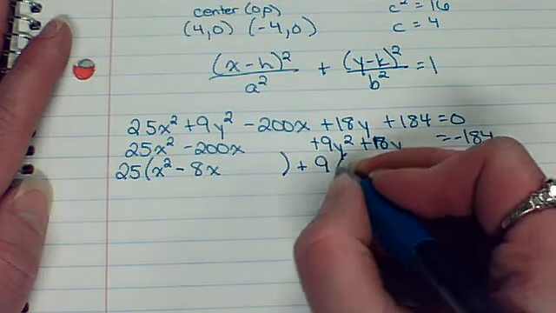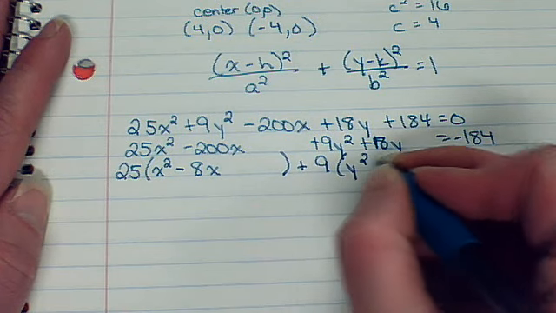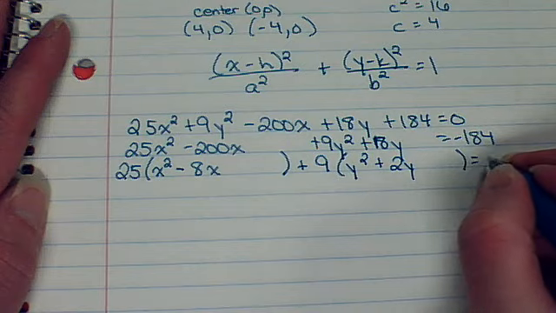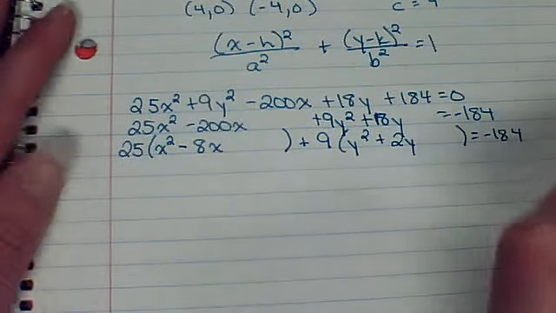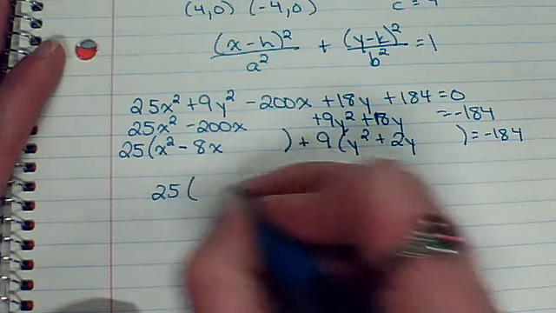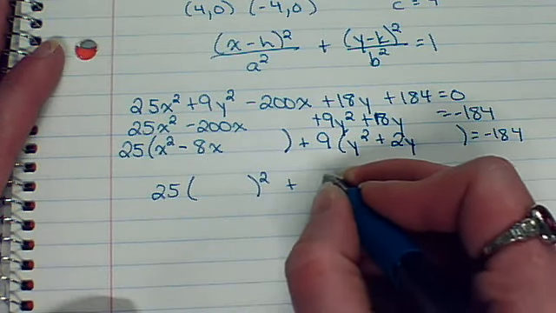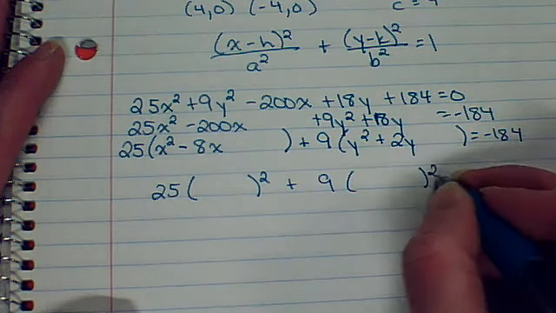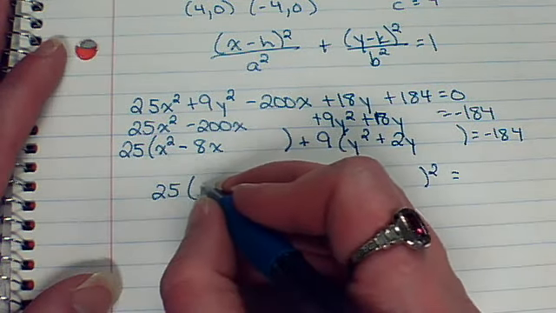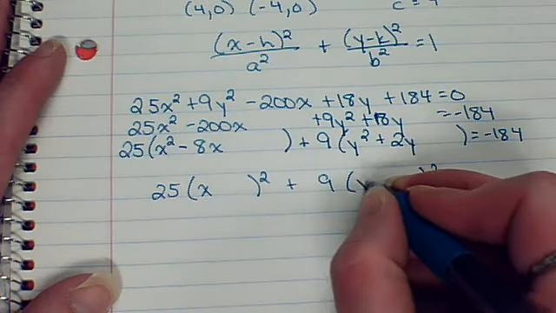Now for the y's, we're going to be factoring out a 9 because it's what they both have in common. Leave a little space. All right. Remember, completing the square. I want this to be something squared. I want this to be something squared. Now, since this is x, this will be x. Since this is y, this will be y.